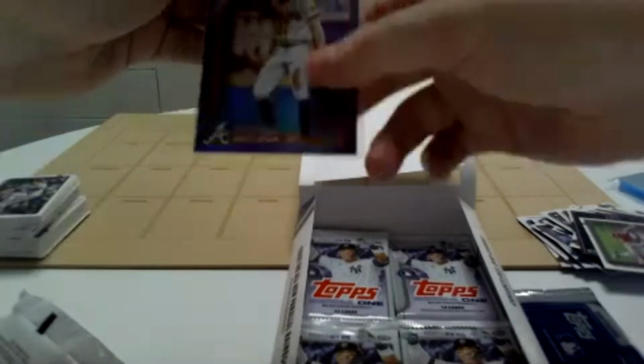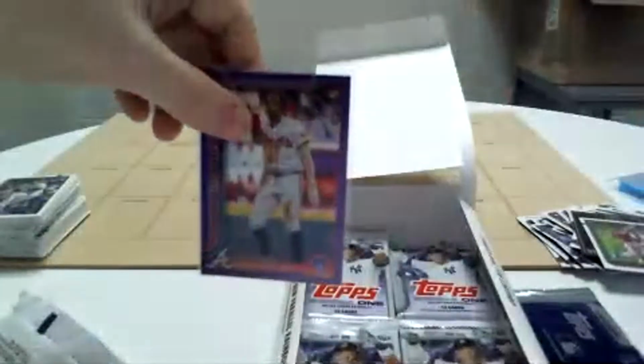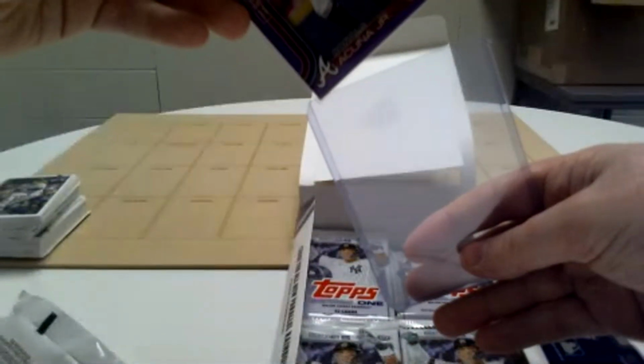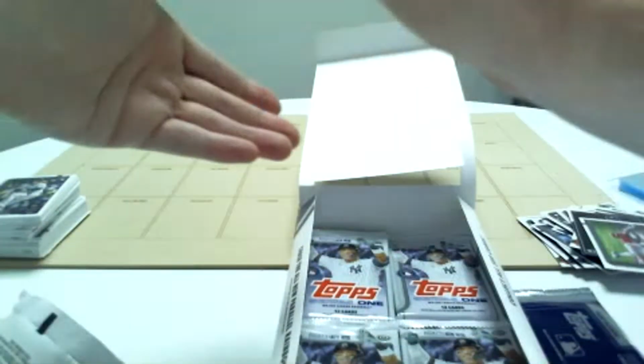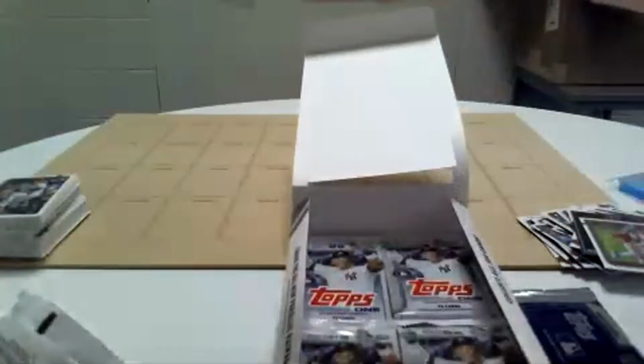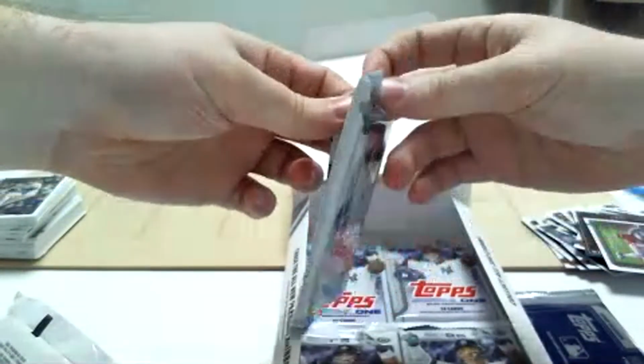Also, obviously, I will go through after the fact and make sure there's no short prints. I will check if there's any short prints. All right, we'll put that aside with Jose. Nice hit, Chi-Chi's. All right, here we go.